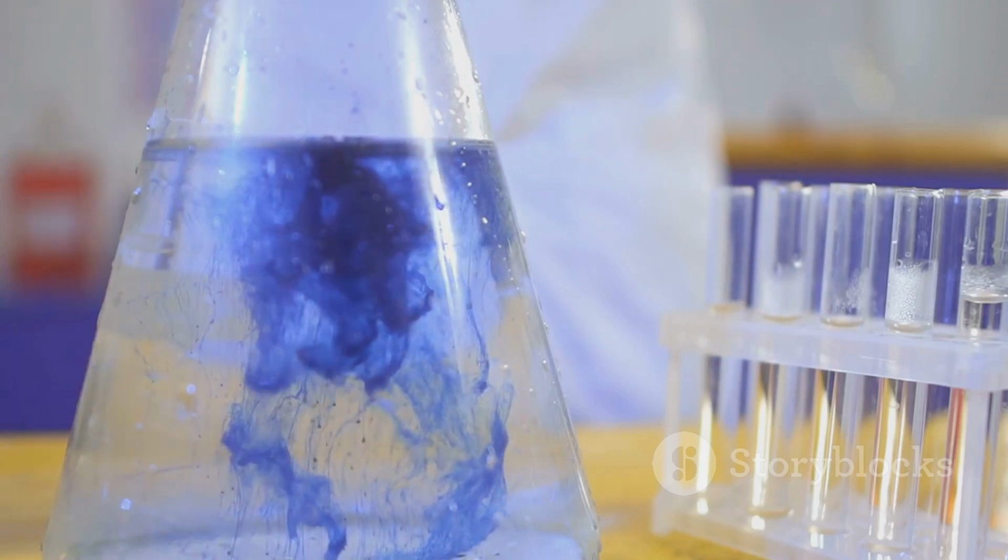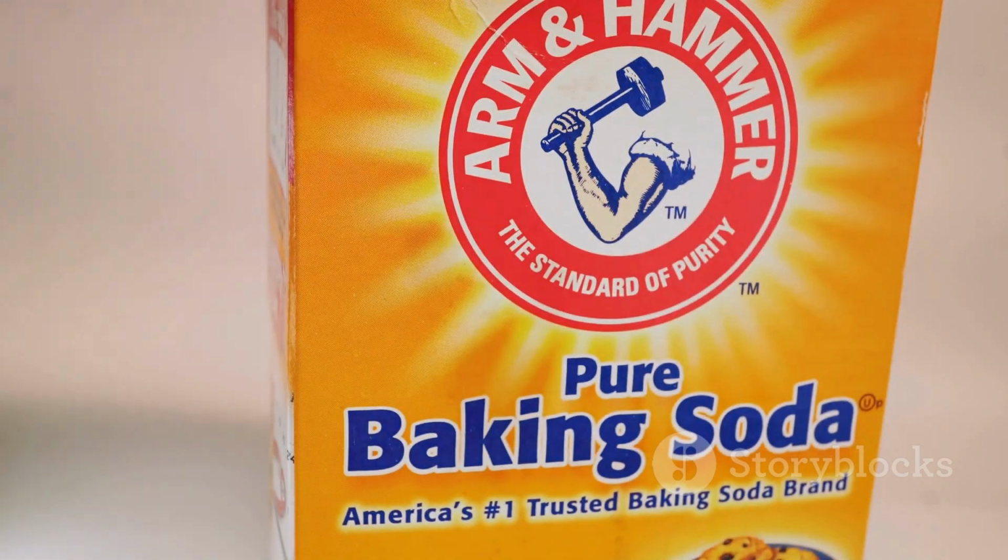This is why soap, a common base, feels slippery. Think of baking soda, which is a base used in cooking, or soap, which helps us clean. Both are everyday examples of bases.